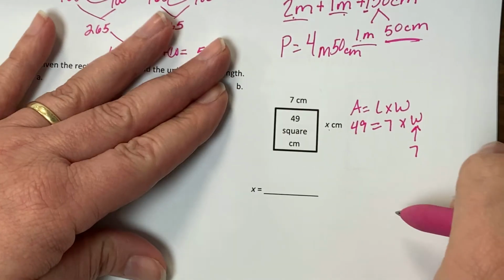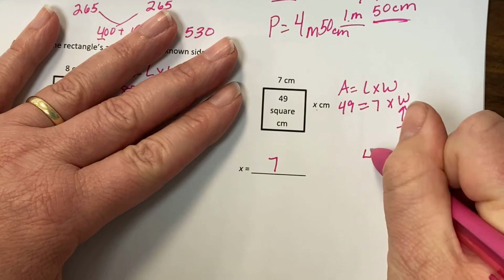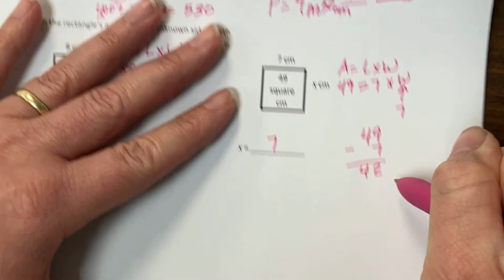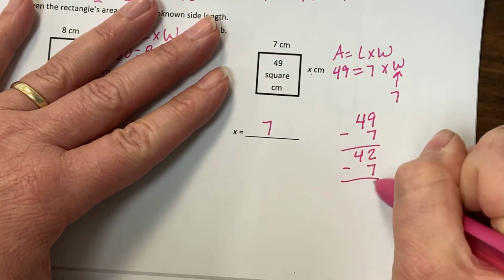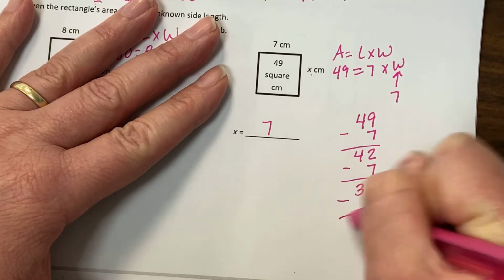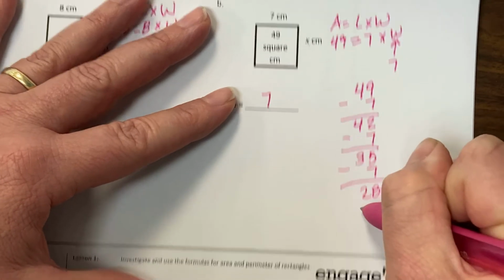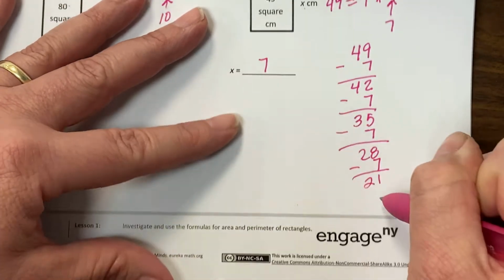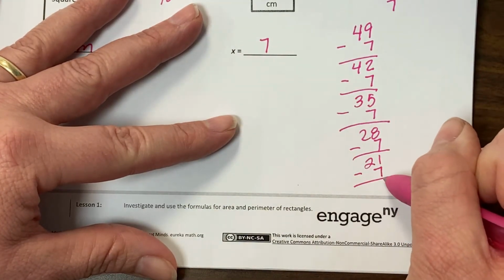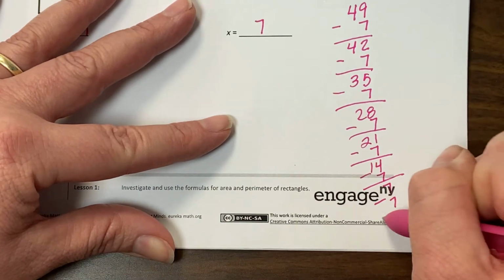Well, I know that 7 times 7 is 49 because I know my multiplication facts. Let's pretend though I didn't know my multiplication facts. How in the world could I solve that? Well, you could take 49 and subtract 7. That gives you 42. Subtract 7 again, and that gives you 35. Again, 28. Again, 21. Again, 14. Again, 7. And subtract 7 again, which will give you 0.